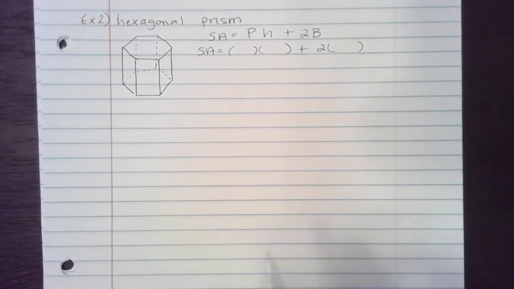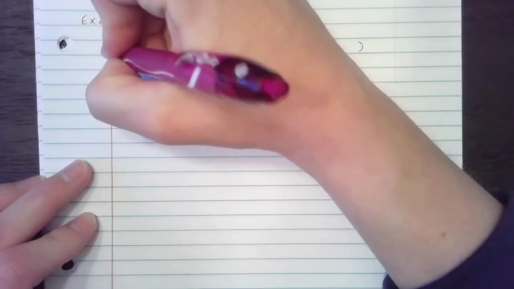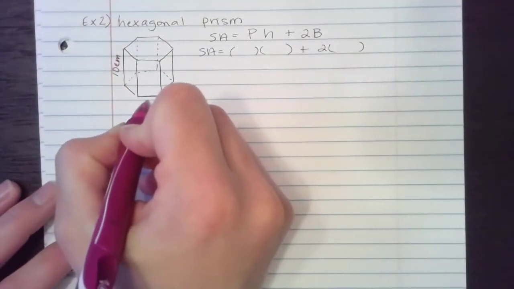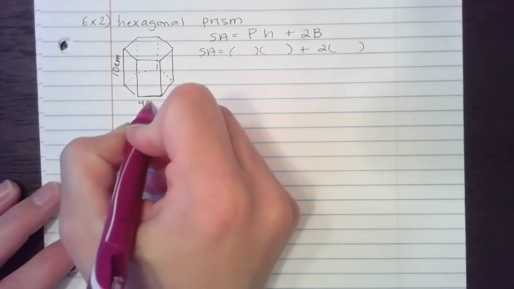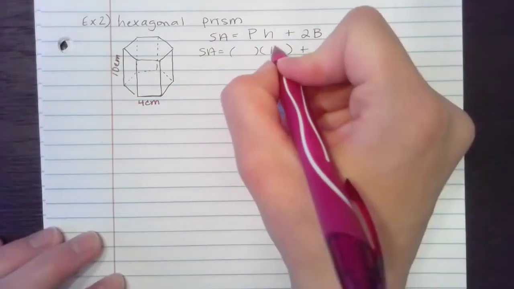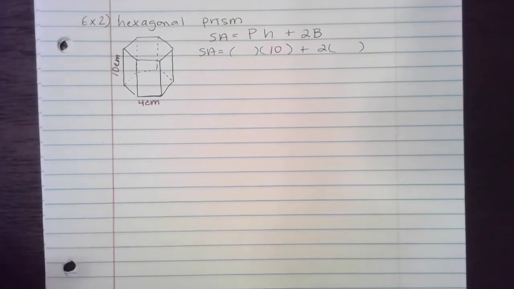This is what's given to you. Your hexagon has a height of 10 centimeters. This measurement right here is 4 centimeters. And that is all that is given to you. Some of it's given to you, you know your height, easy. That height is the distance between the 2 bases.